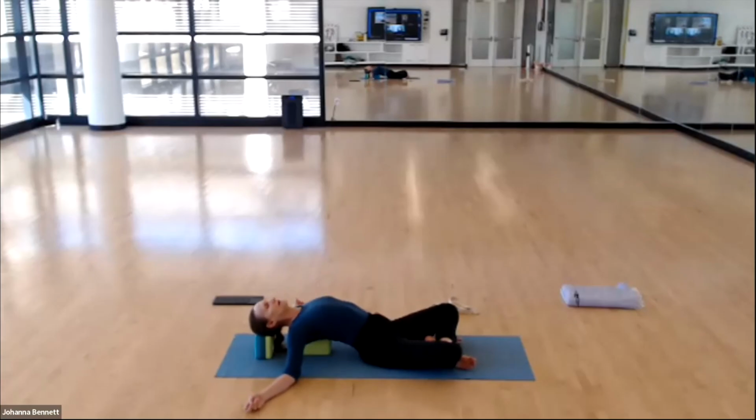So we're going to inhale, about a count of 4, 3 and 4. Now have a light hold of your breath. 1, 2, 3, 4, and then exhale through your nose. 4, 3, 2, and 1. And then hold your breath here. 1, 2, 3, and 4.